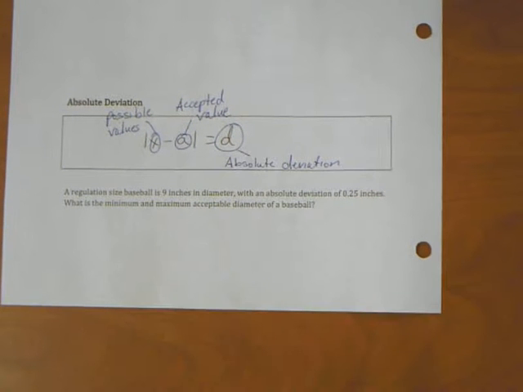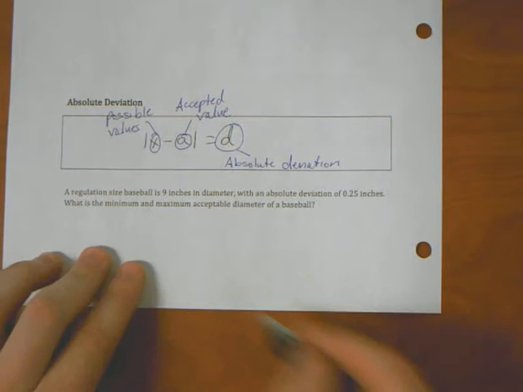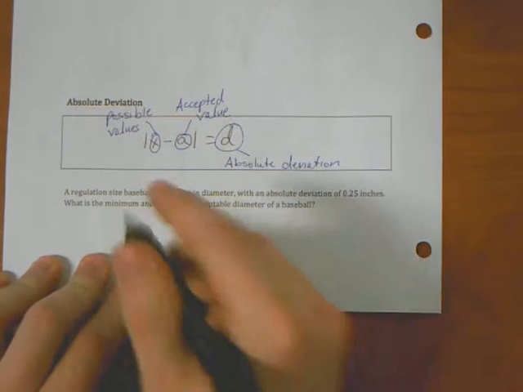So if I were to tell you that a regulation size baseball is 9 inches in diameter, and then it can deviate a quarter of an inch on either side, what are the minimum and maximum acceptable diameters of a baseball? How do we solve this? So x, we're obviously going to solve for x, right?